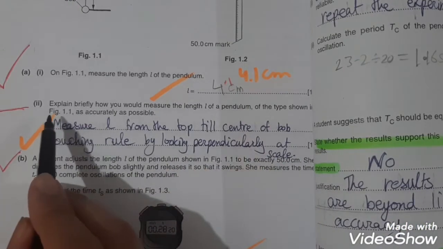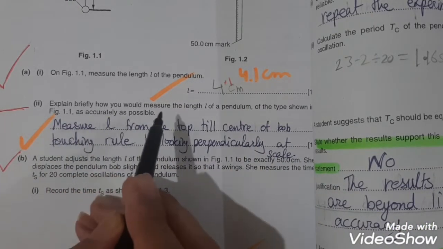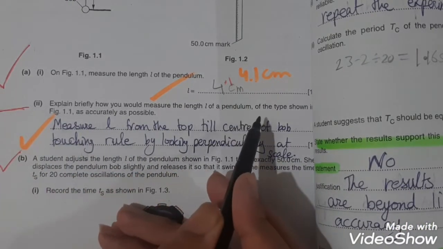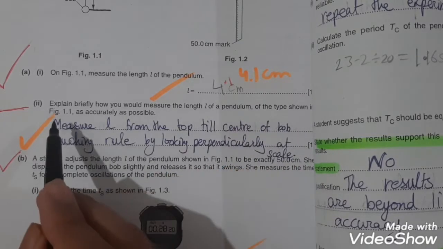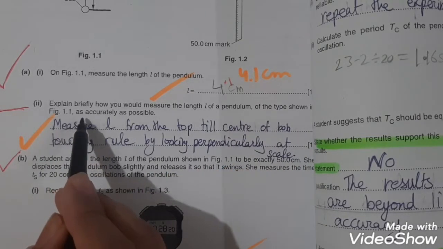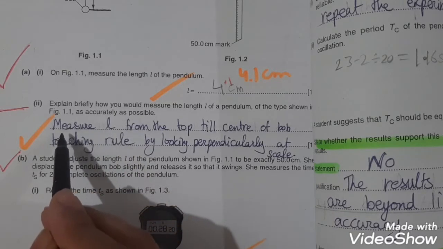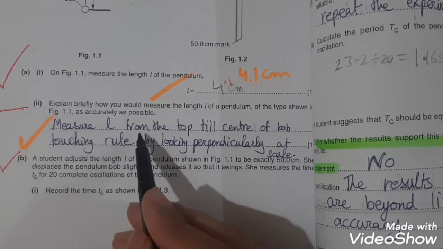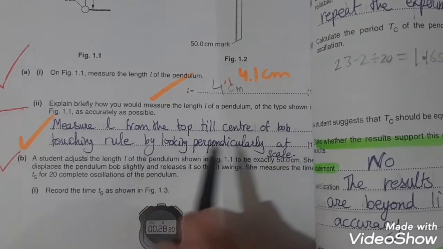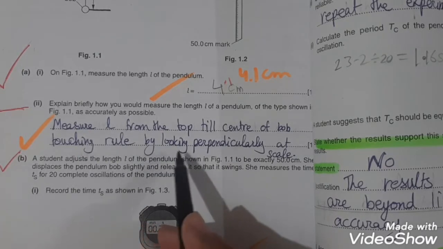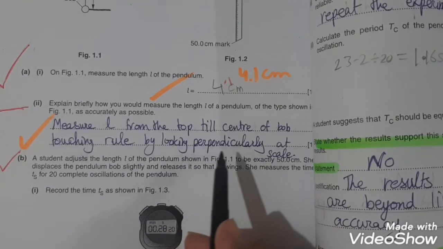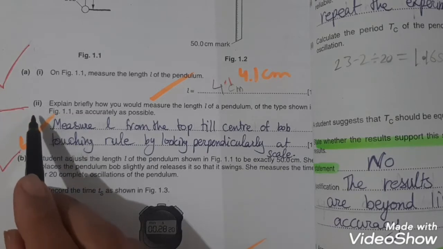Then part 2 states explain briefly how you would measure the length L of the pendulum of the type shown in figure 1.1 as accurately as possible. So measure L from the top till the center of the bob, touching the rule by looking perpendicularly at the scale. So this is what you will write in part 2.